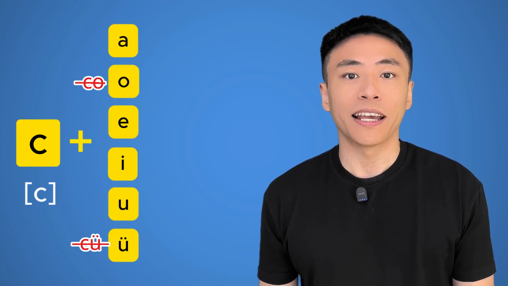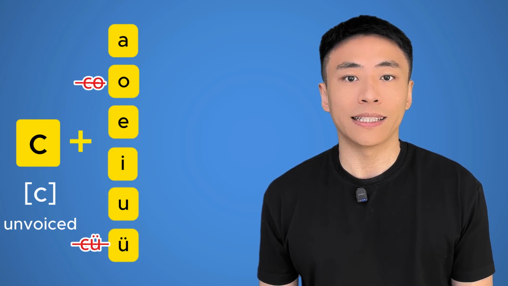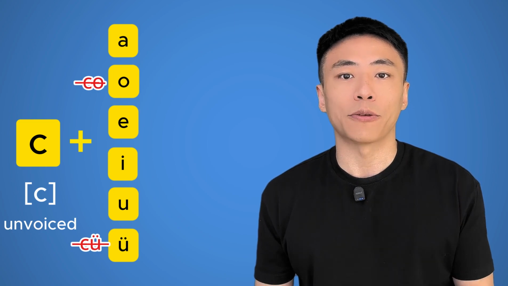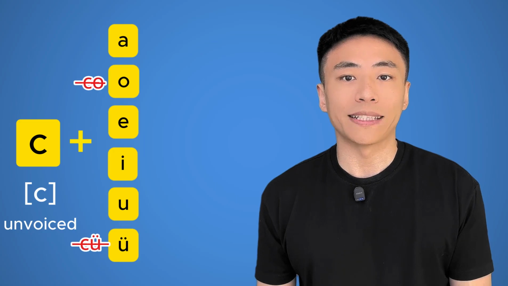In Chinese syllables, c sounds like ts. Unlike anything in English, it's unvoiced, so there's no throat buzz, but it is heavily aspirated compared to z with a strong burst of air. Hold your hand near your mouth to feel it. Let's try some syllables with c.